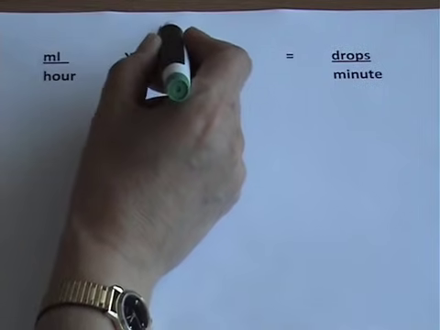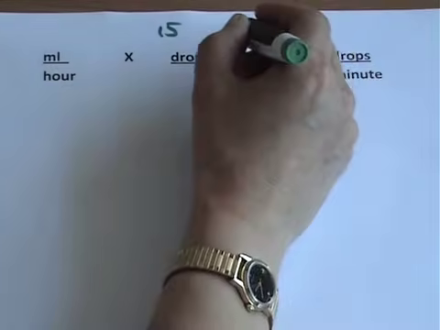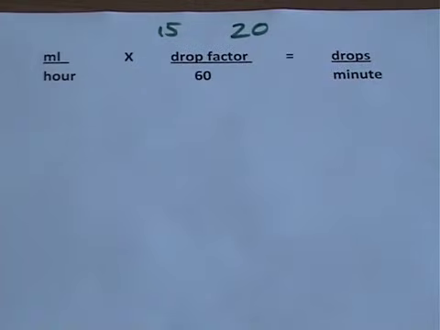In some of the drug calculation exercises you'll have done, you'll have noticed that there are two main drop factors. One is 15, which is usually for blood, and the other one is 20, which is usually for clear fluids like saline.